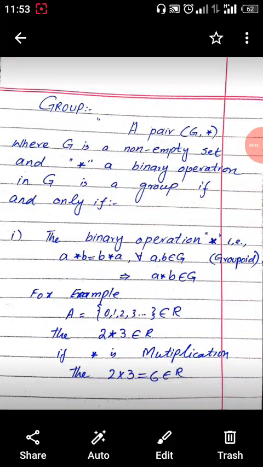Group. A group is a pair (G, *), where G is a non-empty set and * is a binary operation in G, if and only if... We will discuss when a non-empty set is called a group, which conditions should hold. The first condition, or the first property, is the closure law: the binary operation a * b or b * a, for all a, b belonging to G.